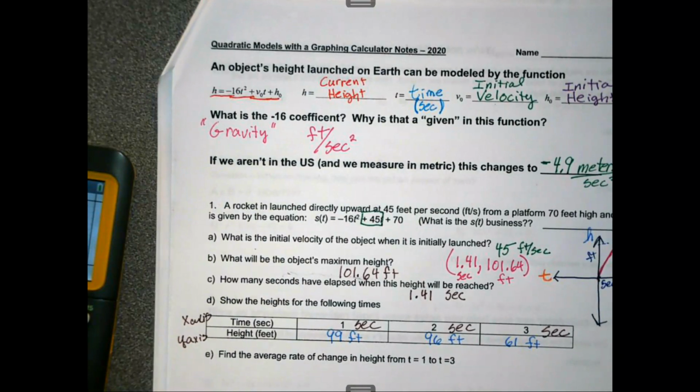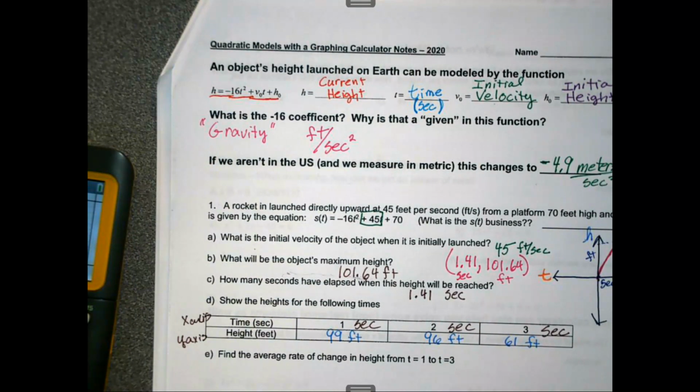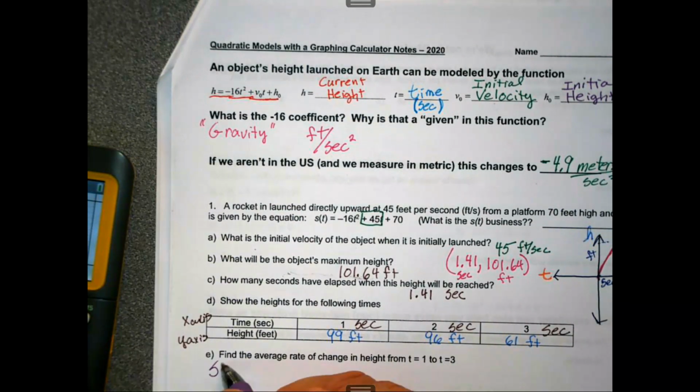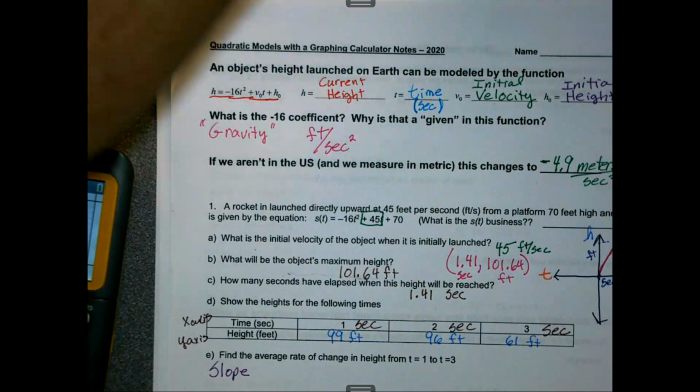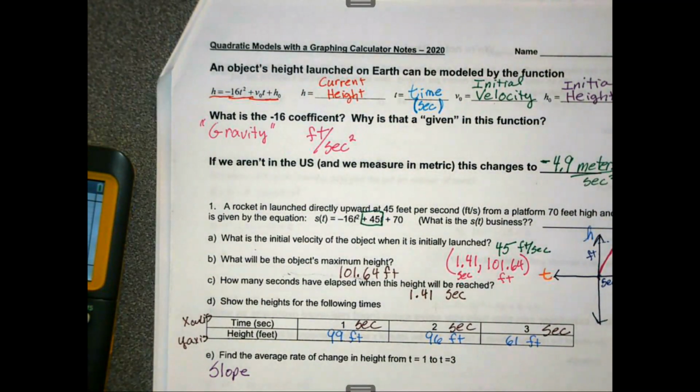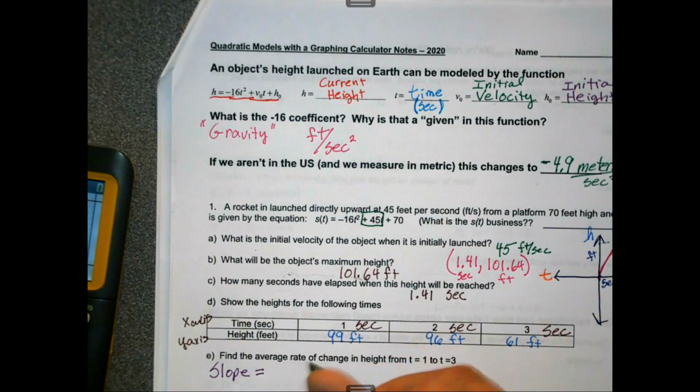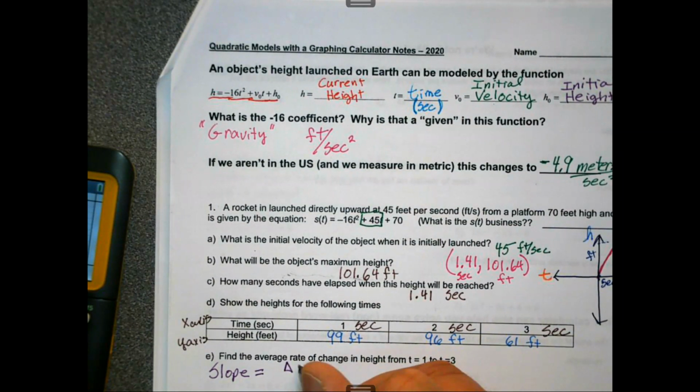All right. Find the average rate of change. Now, what is the rate of change? Slope, right? Slope. So my slope, if I was just dealing with regular algebra, slope is rise over run. In mathematics, it's the change of y over the change of x.